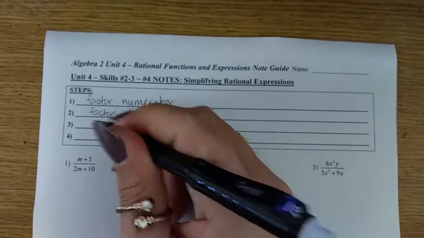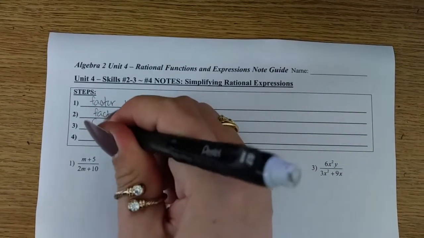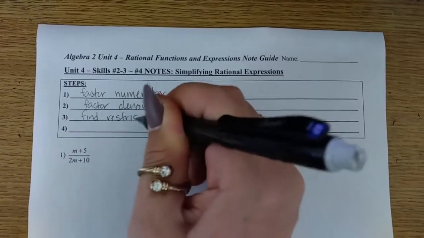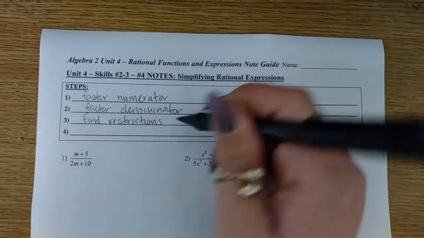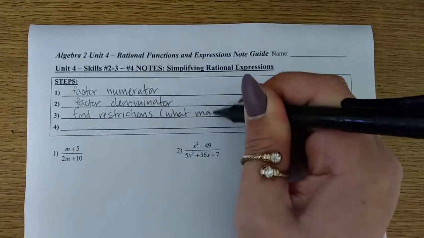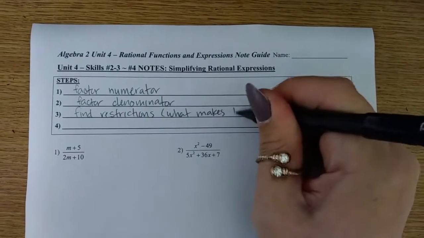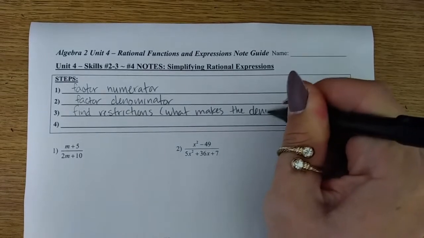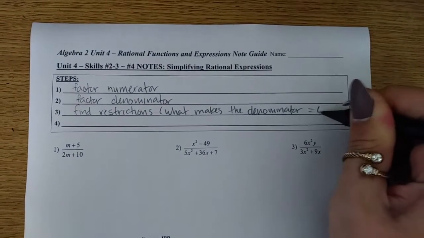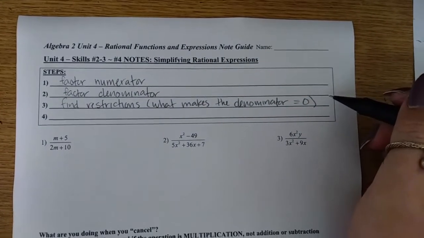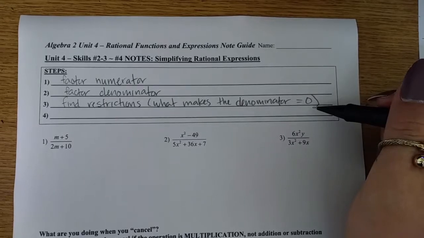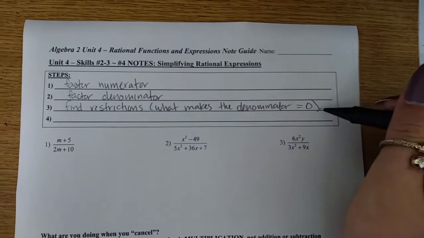And then we're going to find restrictions. What are restrictions? Restrictions are anything that makes the denominator equal to 0. We don't want the denominator to equal 0, or else the rational expression becomes undefined.